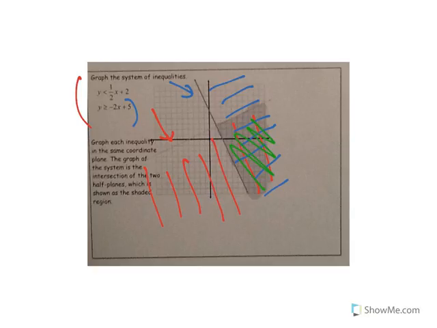And that's why this is the graph of the system, because it's looking at where these two overlap. It says here the graph of the system is the intersection of the two half planes. If you imagine the red half plane and the blue half plane, where the intersection is, that's where I put the green half plane, and so that's the solution.